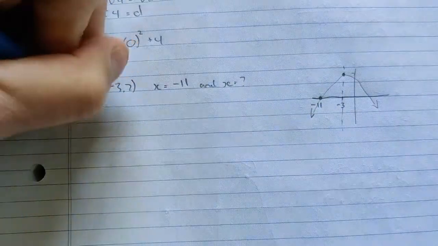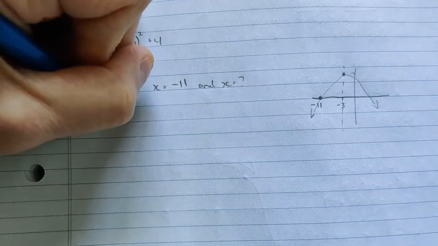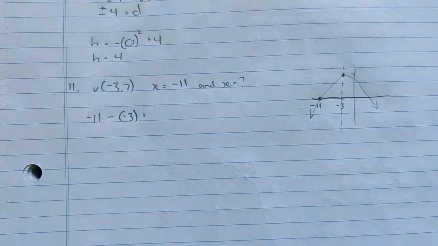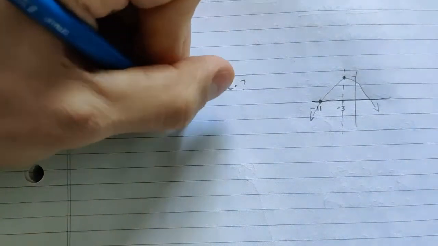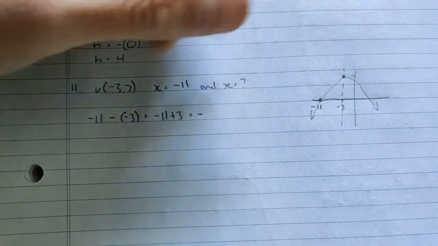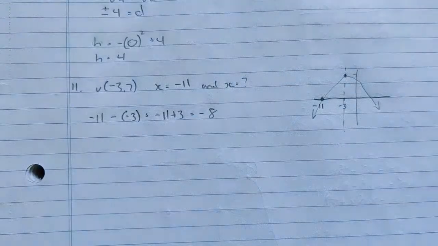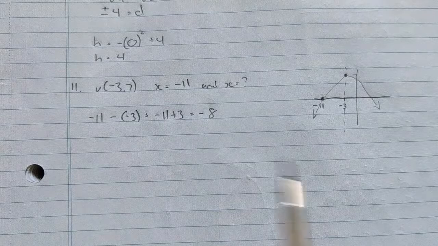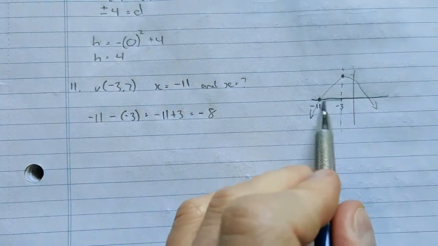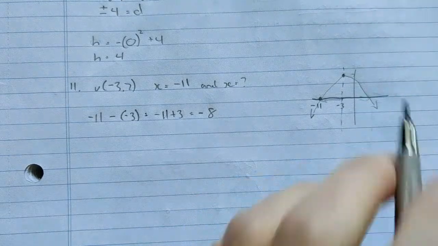So -11 to -3: -11 minus -3, or -11 plus 3, which is going to give us -8. So this distance here, we're going 8 over that way. So the opposite distance must be +8.